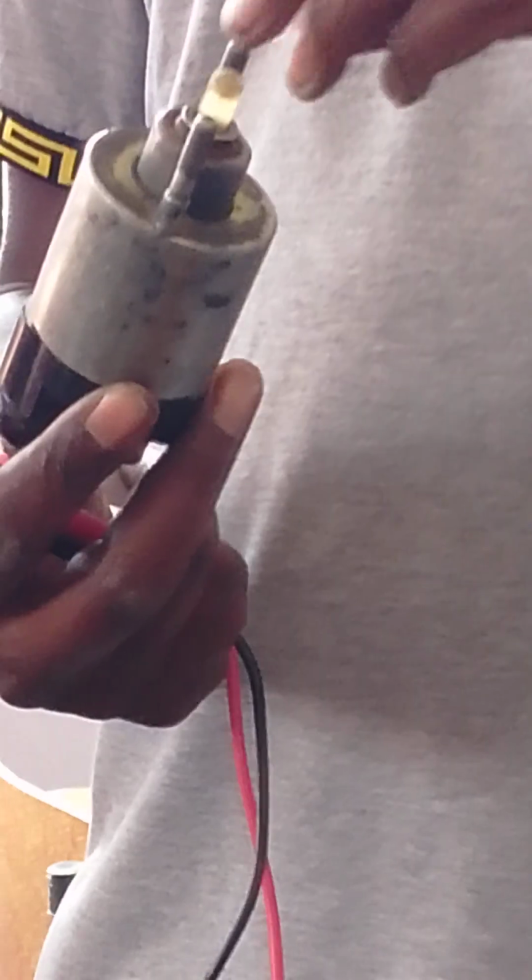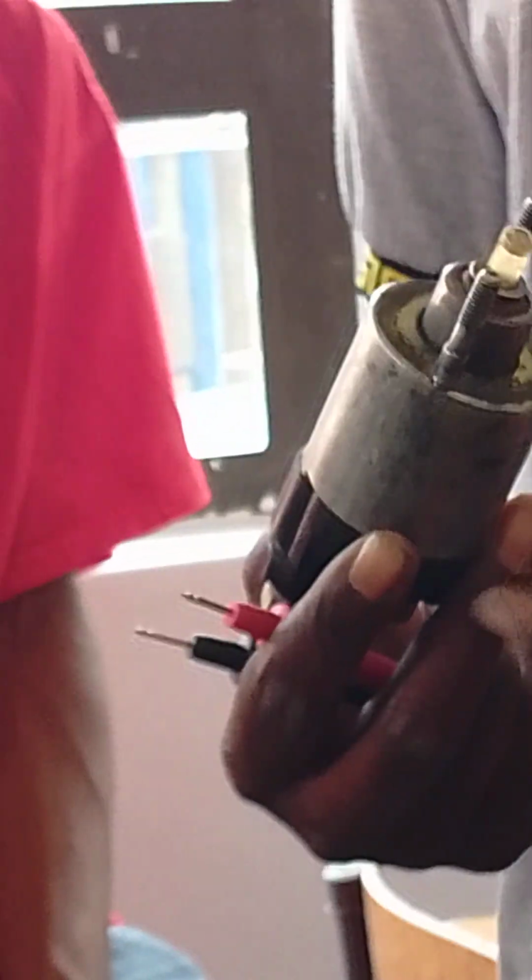Then the construction of the solenoid: it consists of a hollow soft iron core around which we have a set of windings wound. When current is supplied from the start switch into the start terminal, a magnetic field is created which pulls the plunger, and when the plunger is pulled in, those two functions are performed: the engagement of the pinion into the flywheel, and the connection of the battery to the motor.